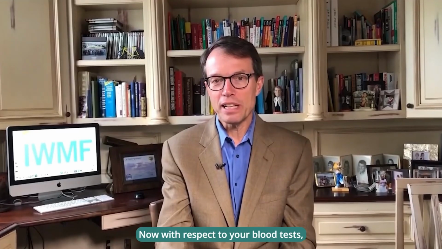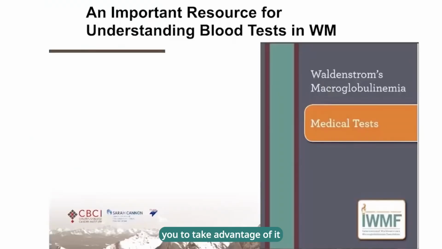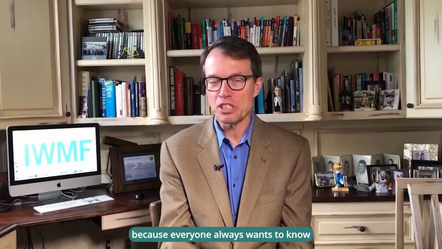Now, with respect to your blood tests, there's a great pamphlet available through the IWMF, and I would encourage you to take advantage of it because it really does a great job explaining all these blood tests that we regularly do and sometimes do. Let's talk a bit about hyperviscosity syndrome, because everyone always wants to know if they have hyperviscosity.